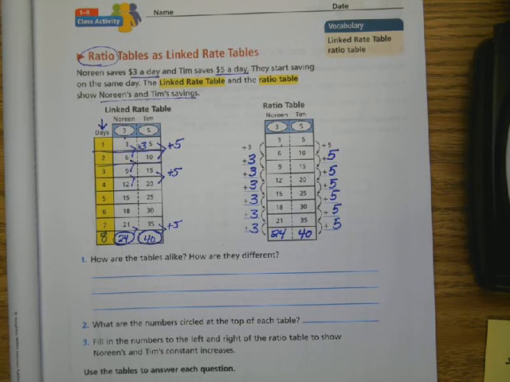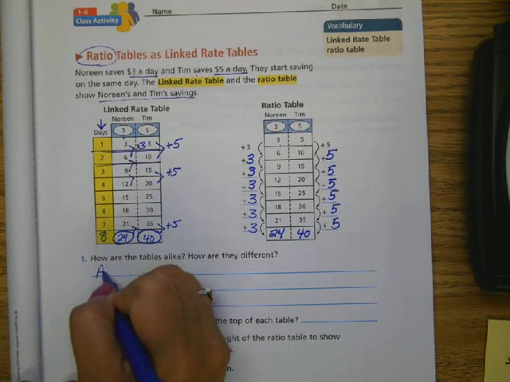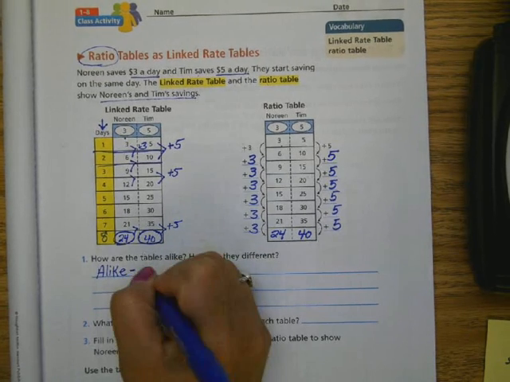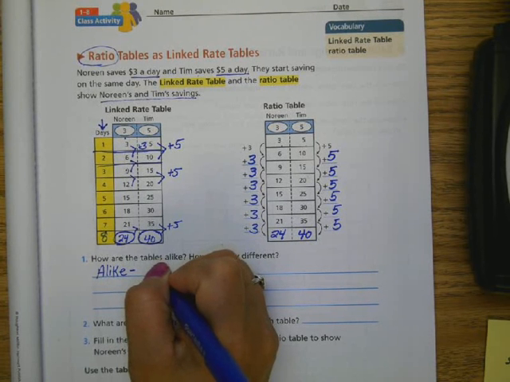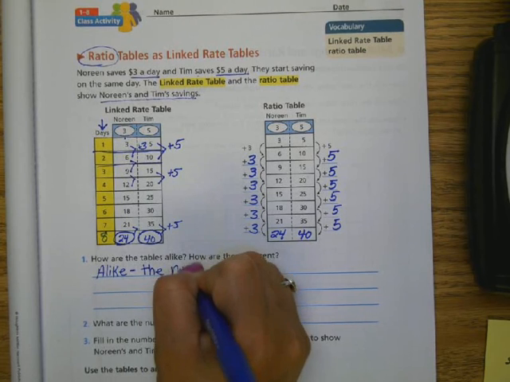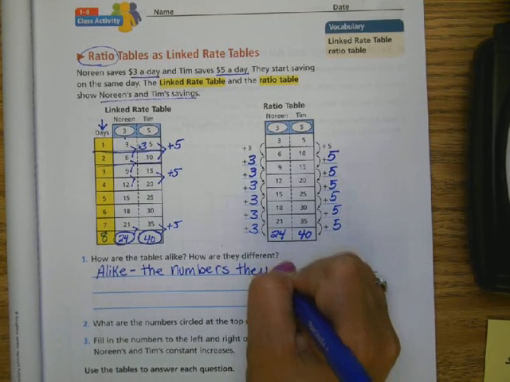Raise your hand to share. How are the tables alike? What did you come up with? I said the tables are alike by the numbers they go up by. Okay, so the numbers they go up by are the same. The data.